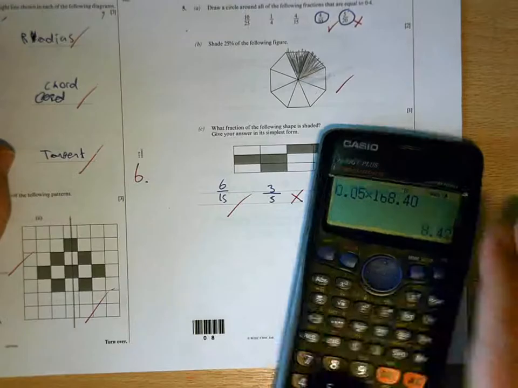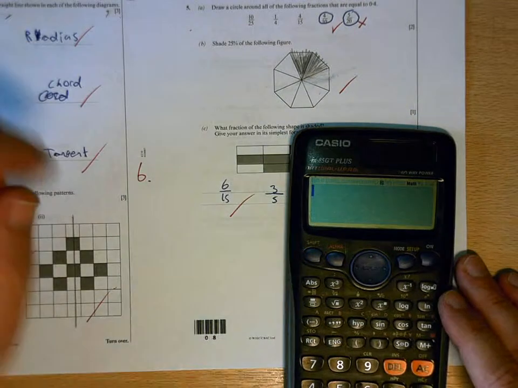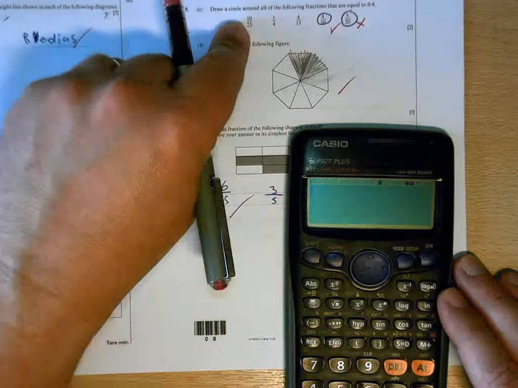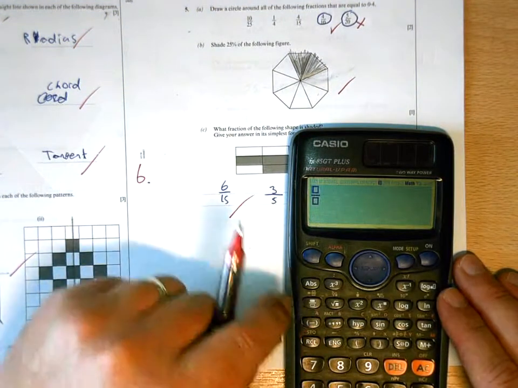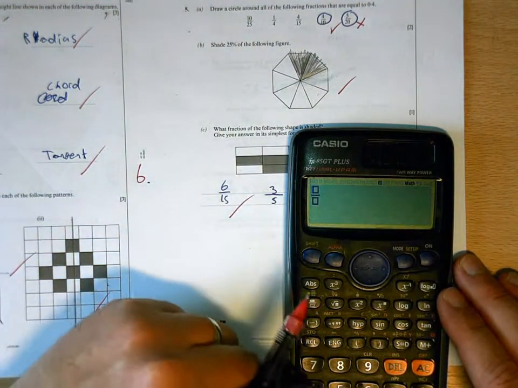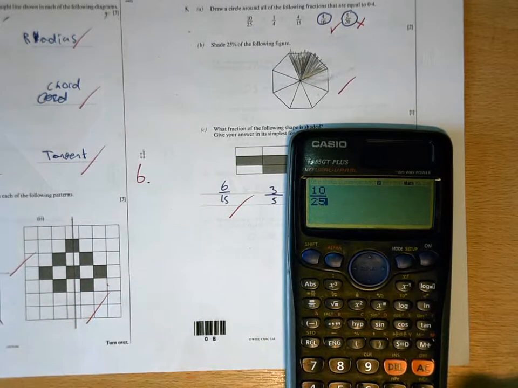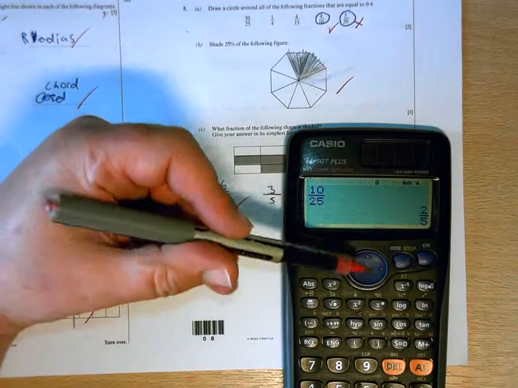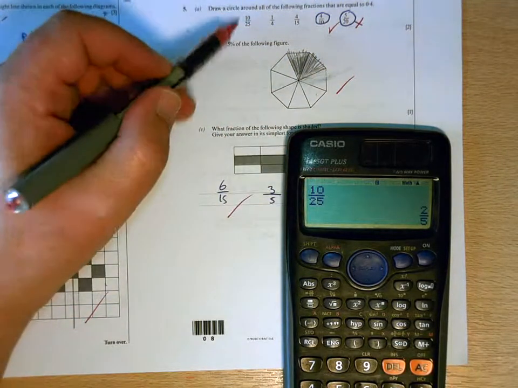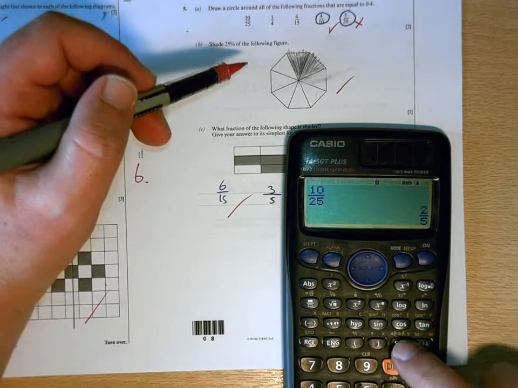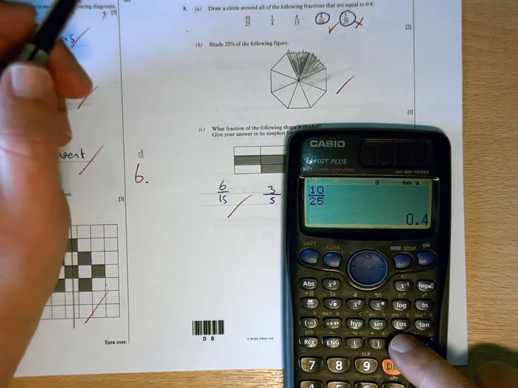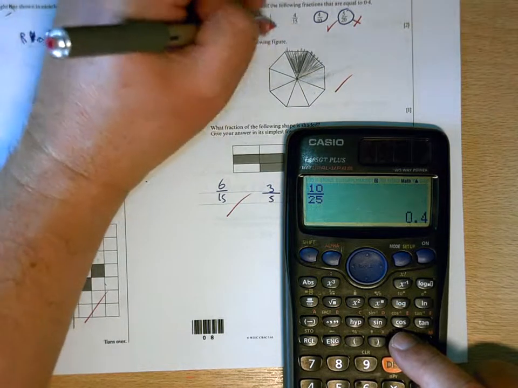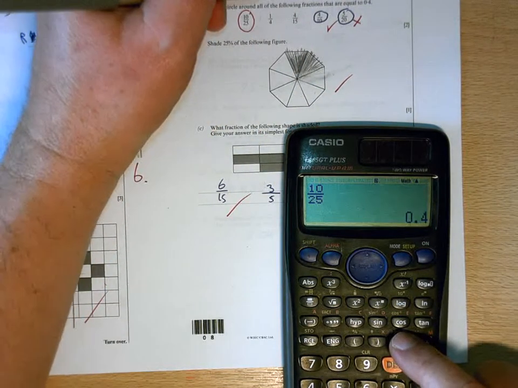Now, this is a calculator allowed paper, so the fraction button is your friend. If you type those into your calculator, let's start with the first one, so that's the fraction button, 10 over 25. If you press equals, it'll turn it into its simplest form. So that's 2 out of 5. If you then press the SD button, it turns it into a decimal. So you can see that that is 0.4. If you repeat that for all the others, you'll find the other 2.